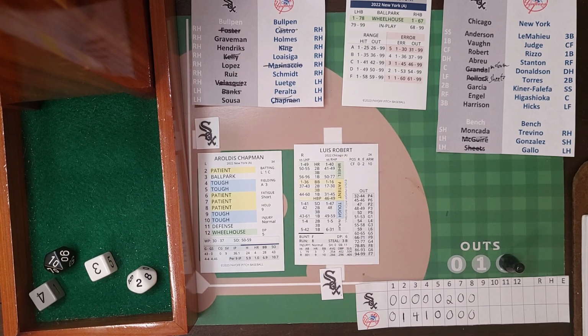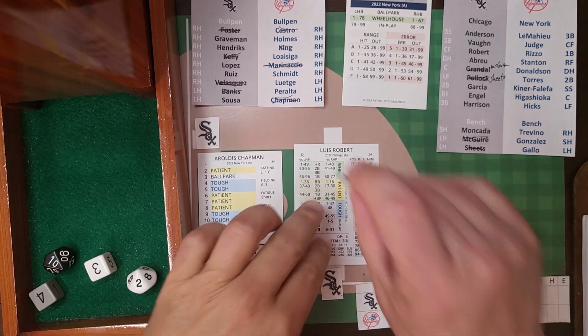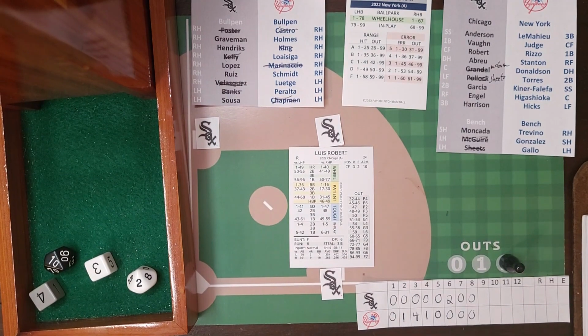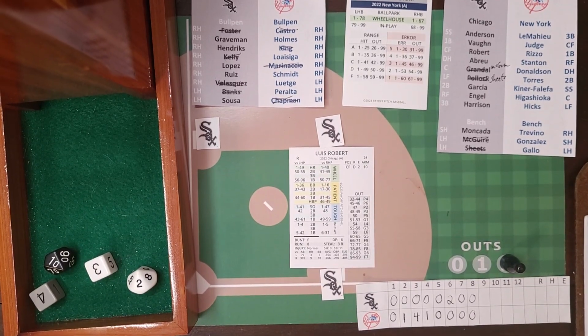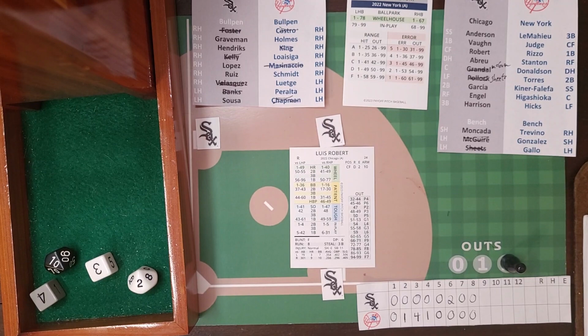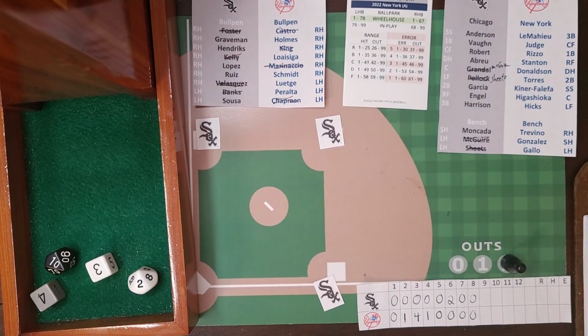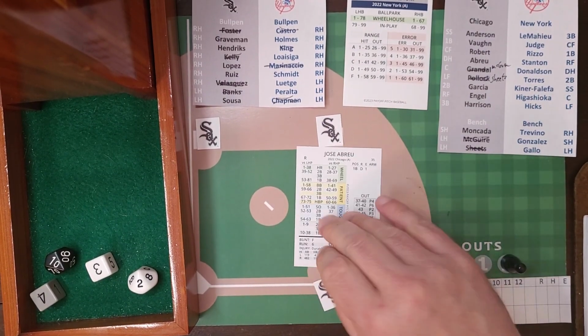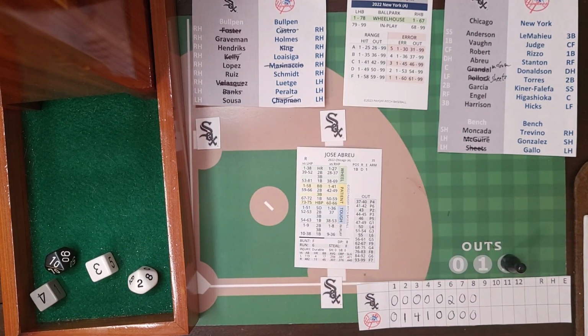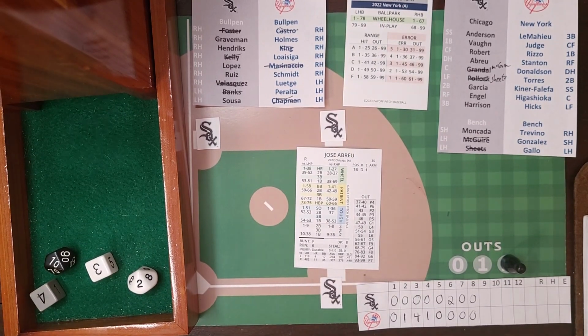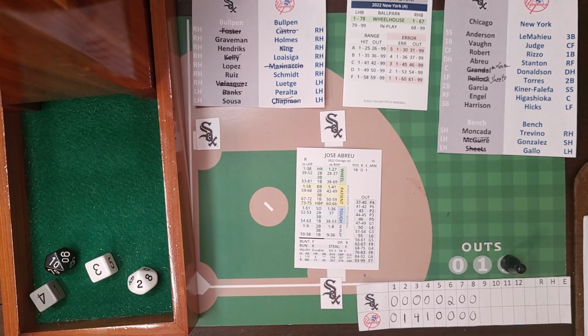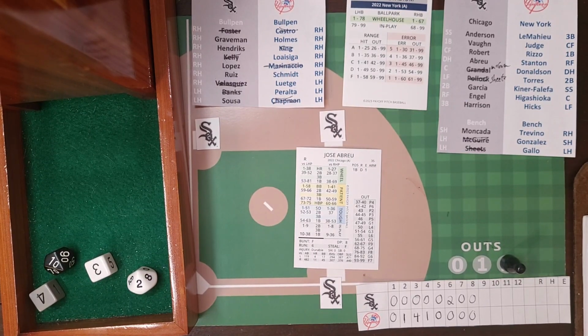7 is Patient, 12, that's a walk, and that's going to load the bases, and that's going to be it for Chapman. He can't get it done. A fielder's choice grounder, a single, and now a walk. Bases are loaded, and that's going to be it. We're going to get Clay Holmes. Right-hander Clay Holmes is going to come in and face Abreu with the bases loaded in a 6-4 game. One single can tie the score. In fact, it most likely would tie the score because the runner at second is Vaughn, who runs at a 5.